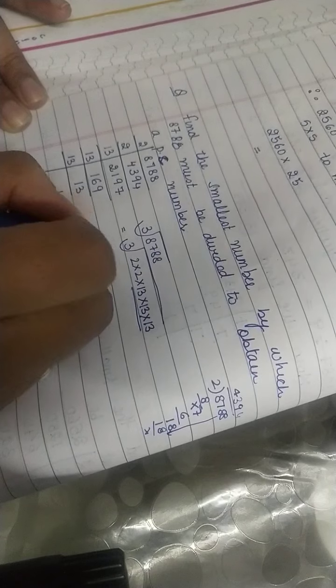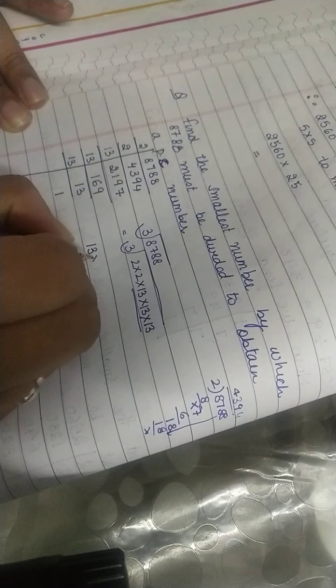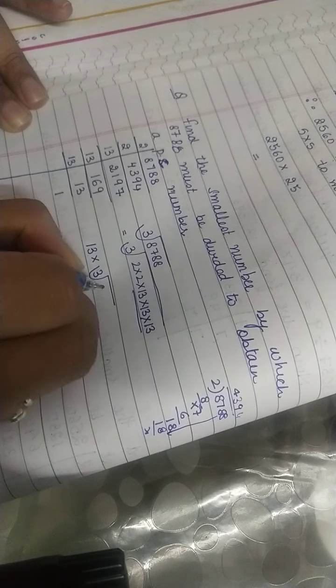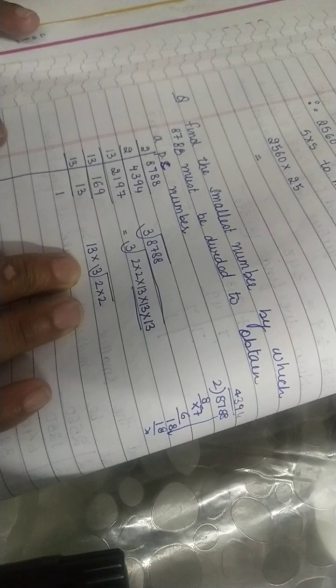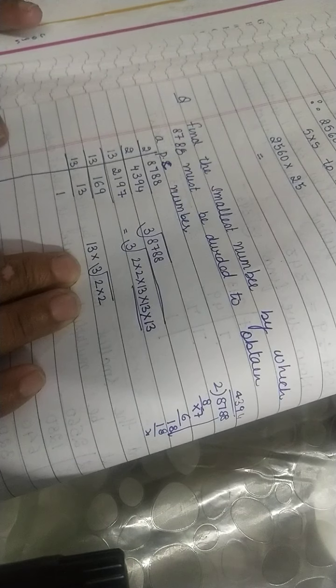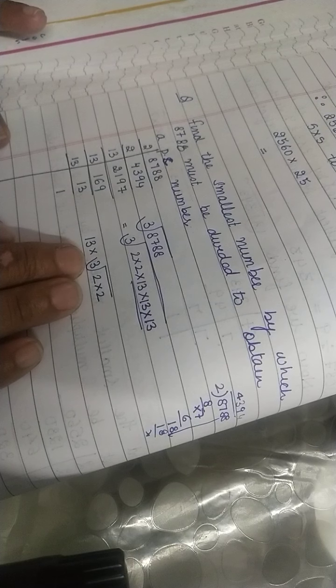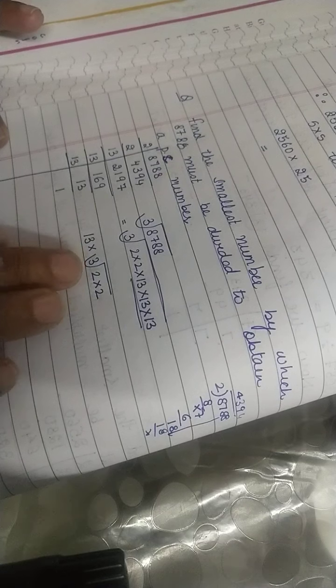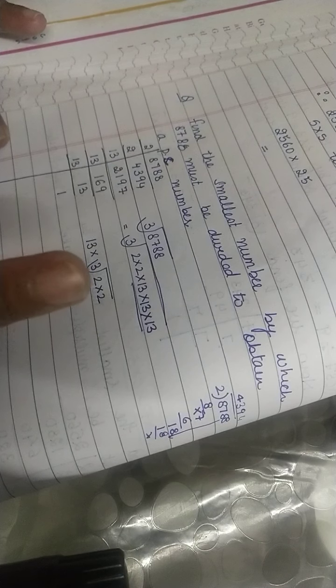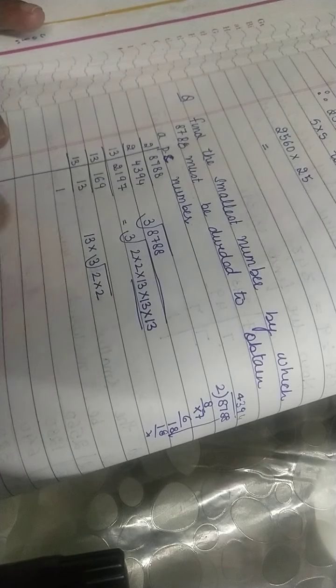Now grouping, 13 will come out and inside we will be left with cube root of 2 into 2. Now the question is by which number it should be divided. So it should be divided by whatever extra we have. What do we have extra? The one that is not getting paired is the extra. So what is extra? 2 into 2.